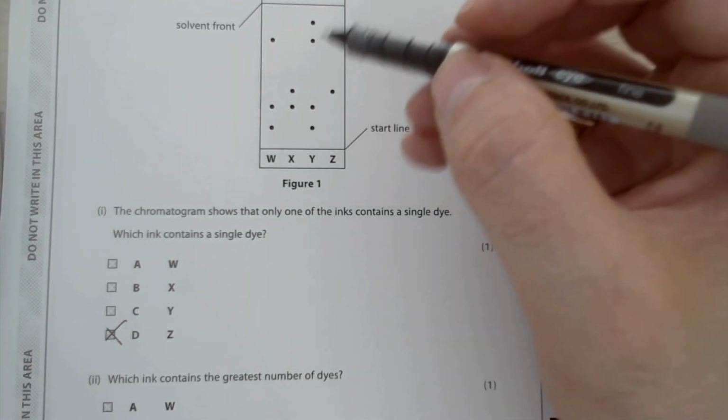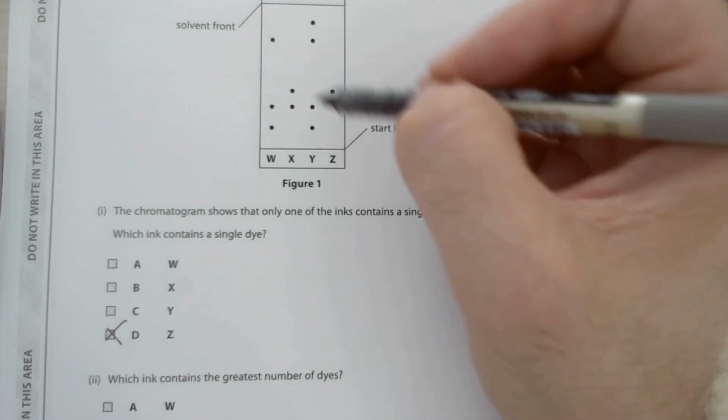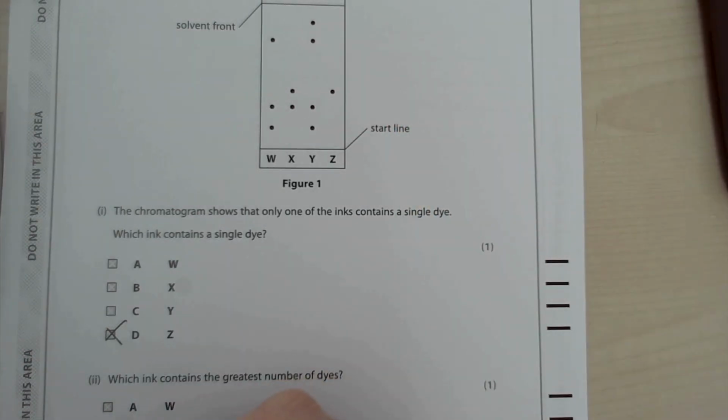Which ink contains the greatest number of dyes? So we're looking for the one that's got the most dots. So that's got 3, that's got 2, that one's got 4. So therefore it must be C.